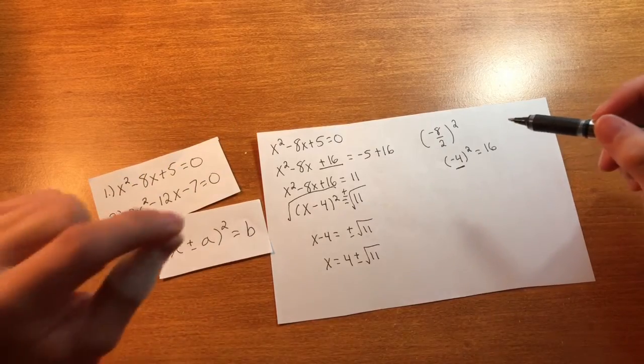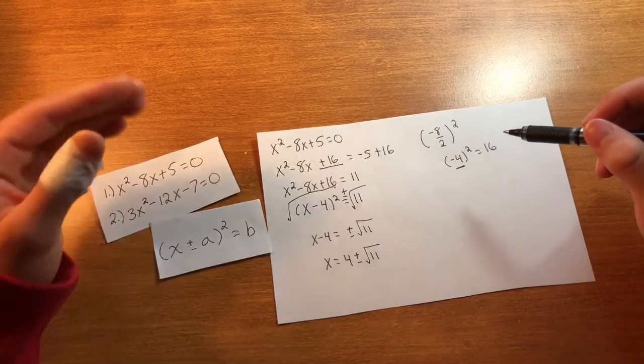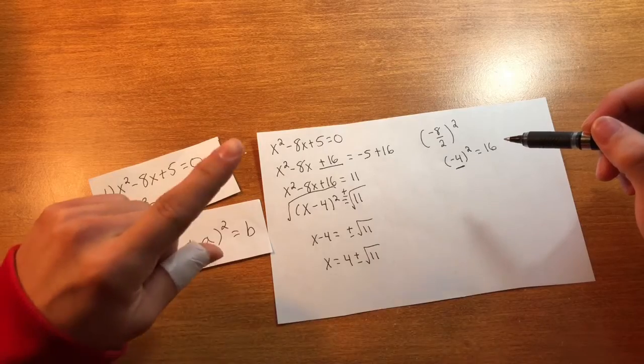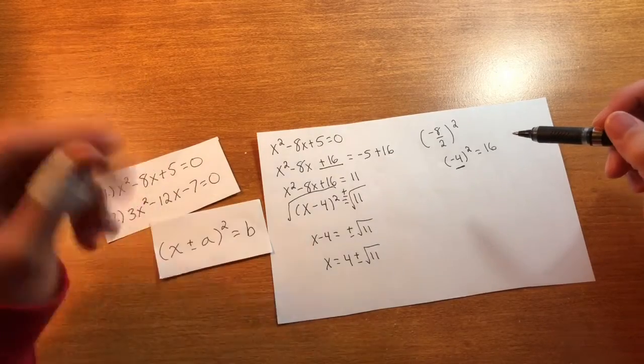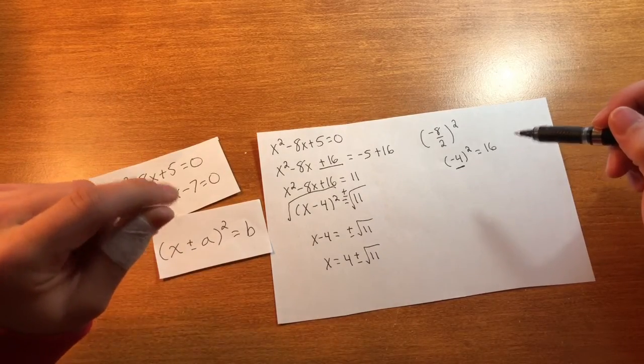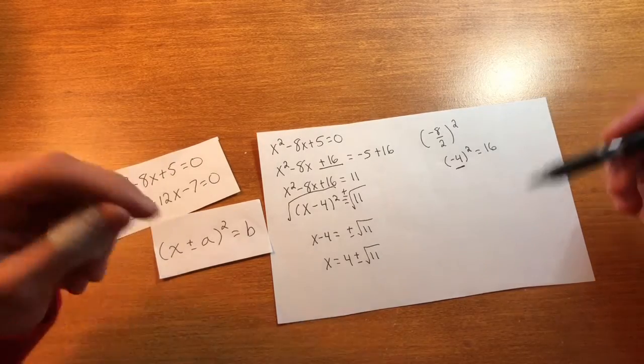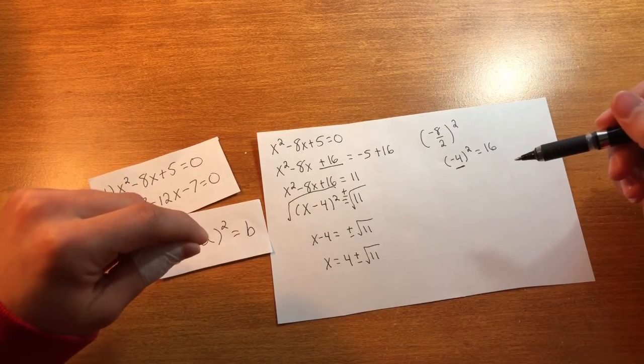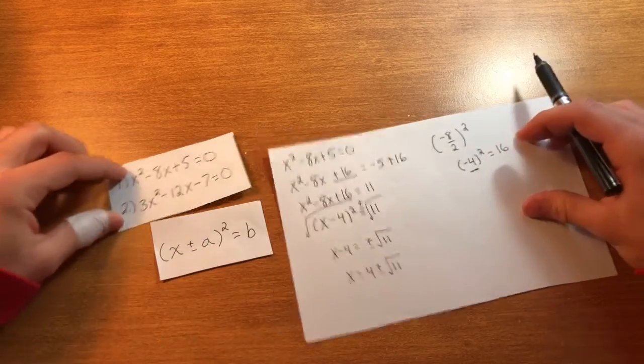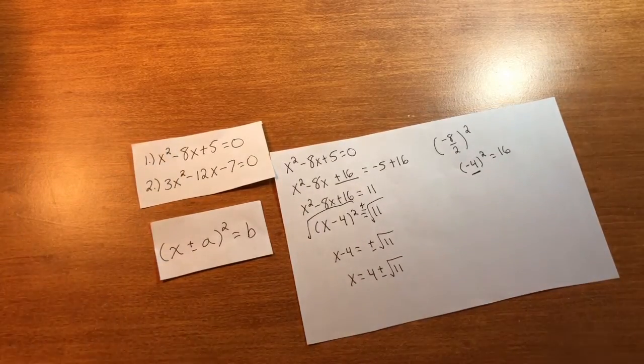That's why it's so important that you do not forget the plus and minus. Because one solution is x equals 4 plus the square root of 11, and the other solution is 4 minus the square root of 11. Okay? So let's look at number 2 now.